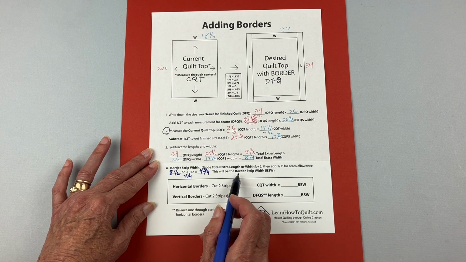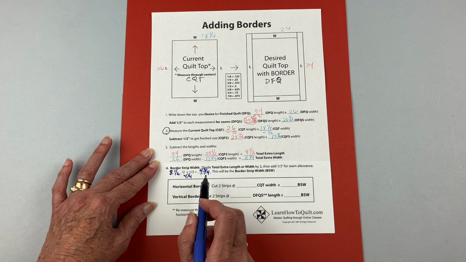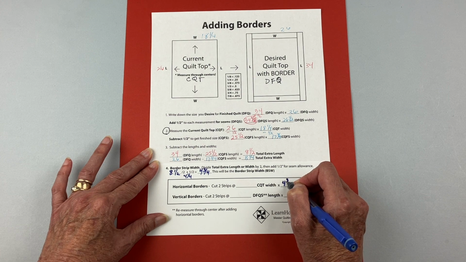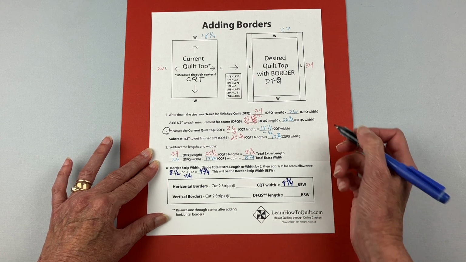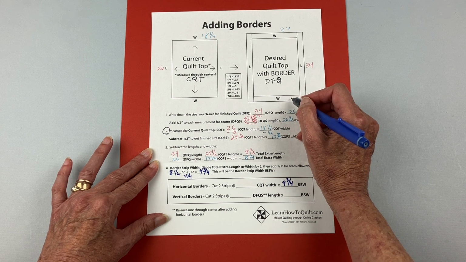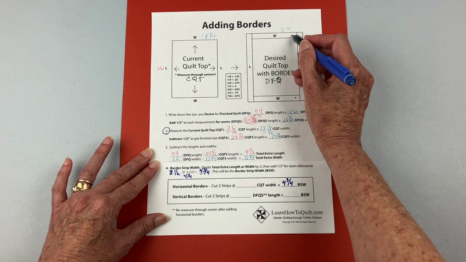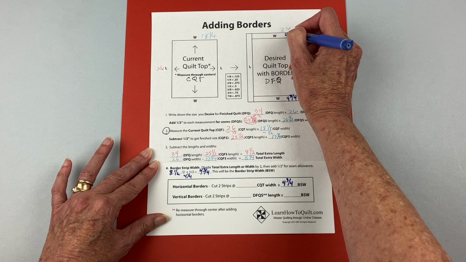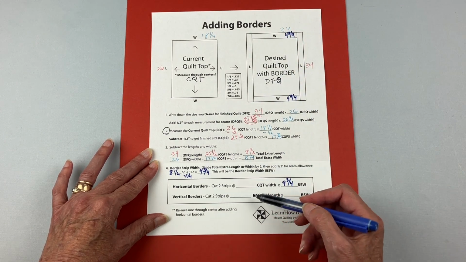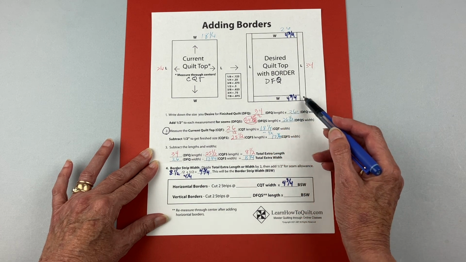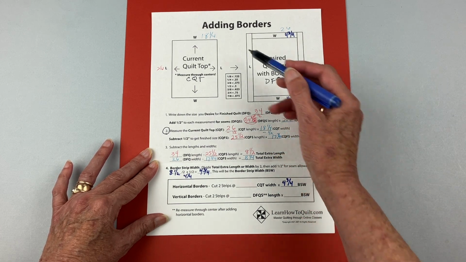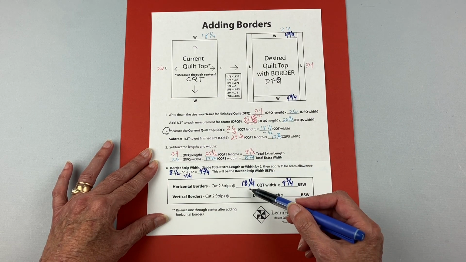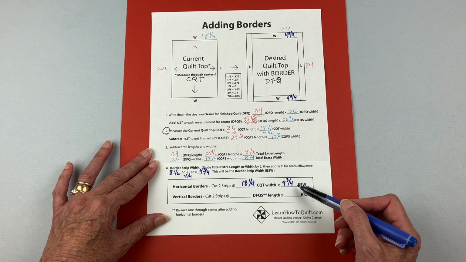That's how wide your border strip width is going to be, and that's with the seam allowance included. So your border strip width is going to be 4.75 inches, and that's the horizontal border, which is this one and this one. So I'm going to write 4.75 inches and 4.75 inches. Those strips are going to have to be as long as this edge here, and this edge is 18.25 inches. So you need to cut 2 strips 18.25 inches by 4.75 inches.